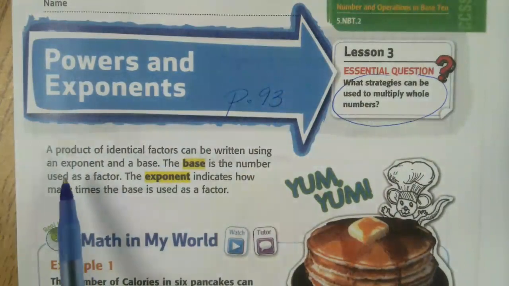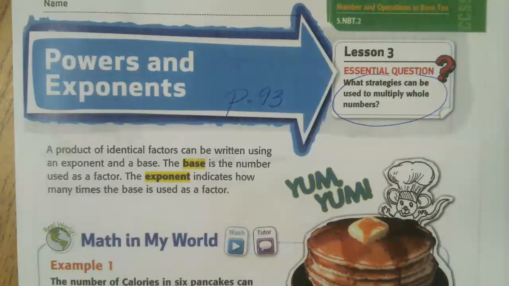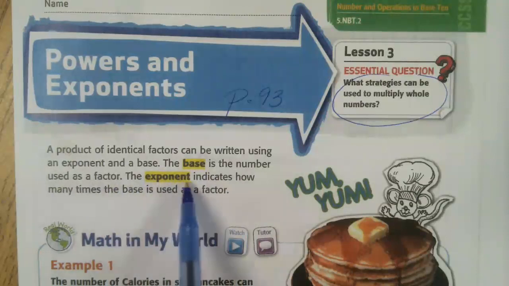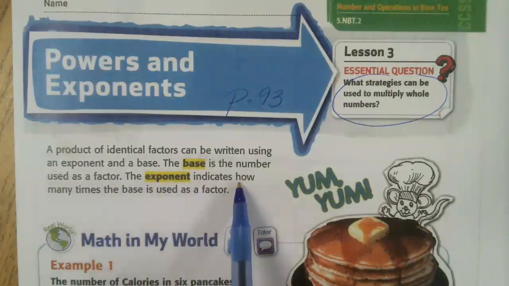So if we start at the top, it says a product of identical factors can be written using an exponent and a base. The base is the number used as a factor. The exponent indicates how many times the base is used as a factor. So that's a lot of words there, a lot of math words. So let's just remind ourselves what some of these words mean, and then maybe we'll read that one more time.